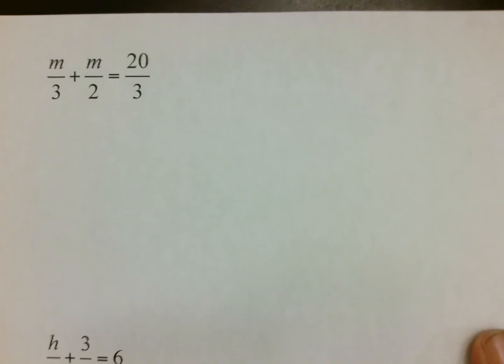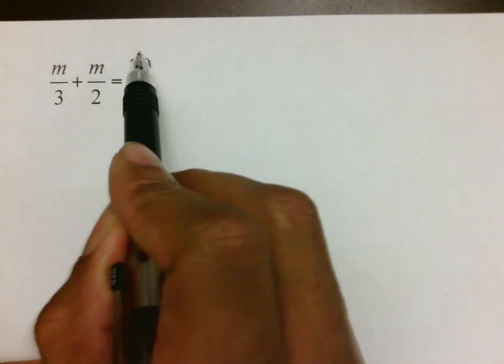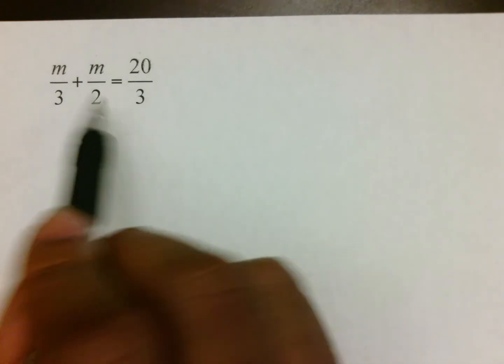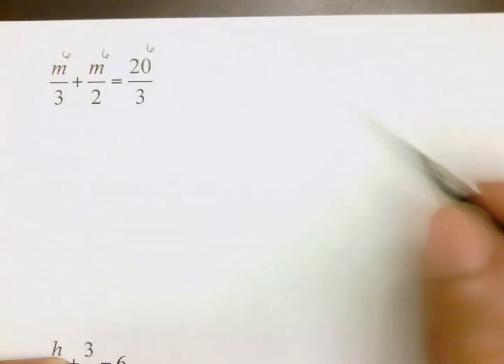We have m over 3 plus m over 2 equals 20 over 3. In this situation, we don't have the same number, and so if we multiplied by 3, those two would cancel, but that wouldn't. If we multiply by 2, this would cancel, but those wouldn't. And this is where I talked about your common denominator or least common multiple. Ask yourself where 3 and 2 both meet, and of course they both meet at the number 6. And so 6 is what I would use.